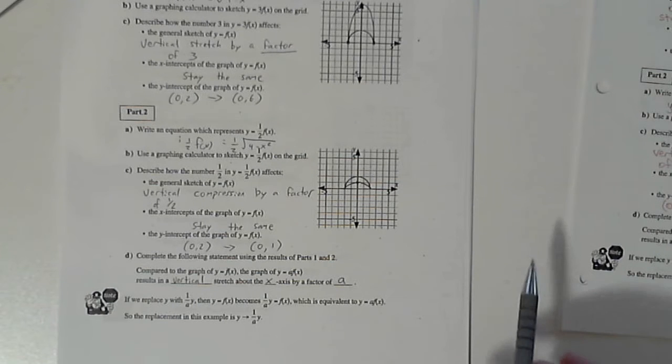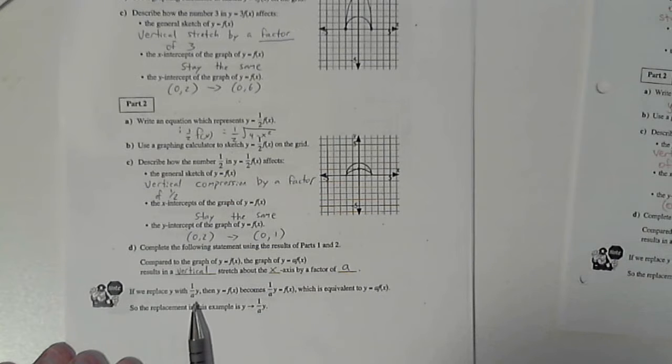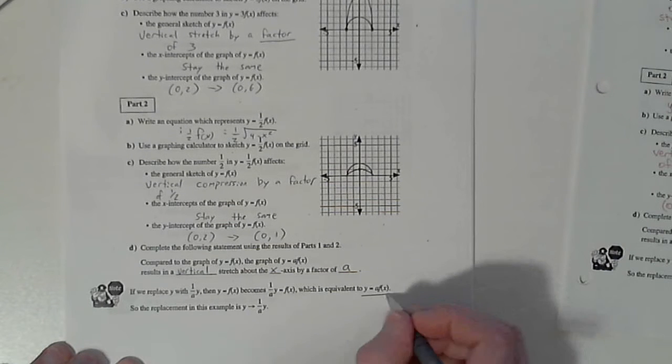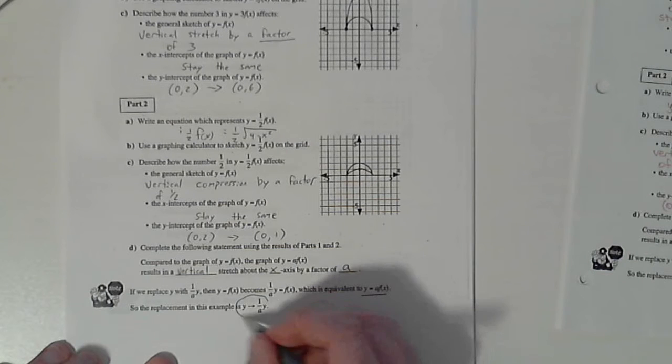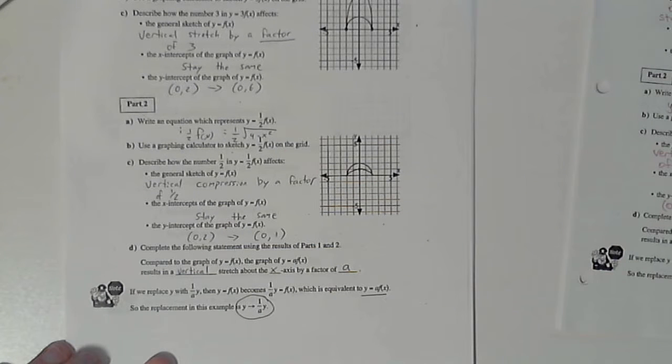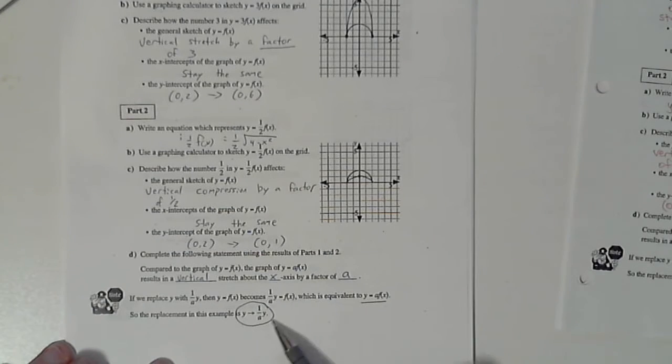Sometimes we use the absolute value of a here because we treat the negative part of it as a separate thing. If we replace y with 1 over a, y, so this is the same thing, just seeing it on the other side, then y equals f of x becomes 1 over a, y equals f of x. So if we wanted to see them in replacement notation, it's going to be flipped upside down. So if you have a stretch of 3 in the first part, it's going to be replace y with 1/3 of y.